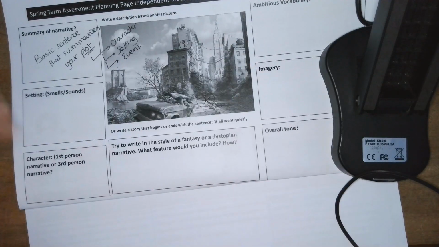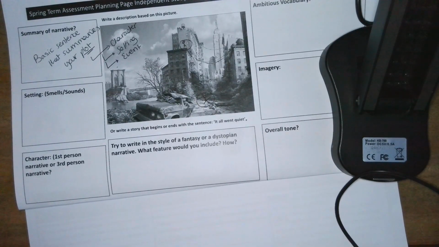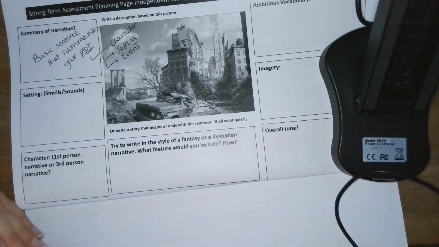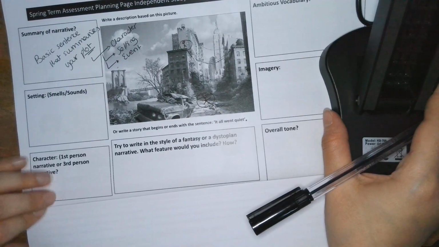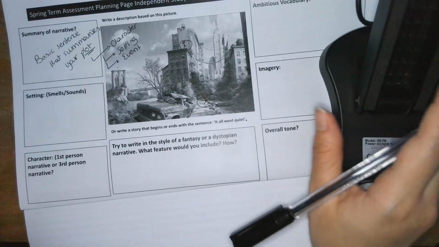You've only got probably about 20 to 30 minutes to write for this. So you want to make sure that you're not going on an epic adventure through 25,000 different continents. Not that we've got that many in the world, but just in case, because it's fantasy.